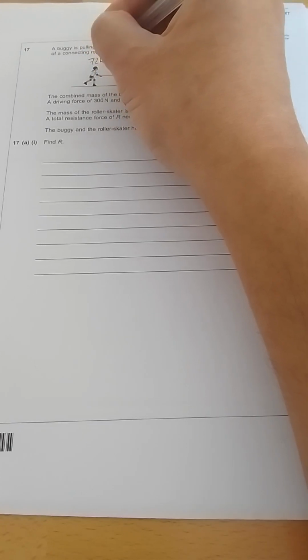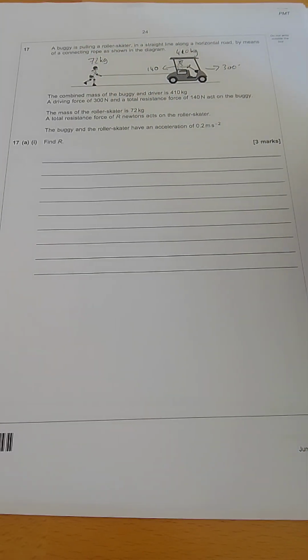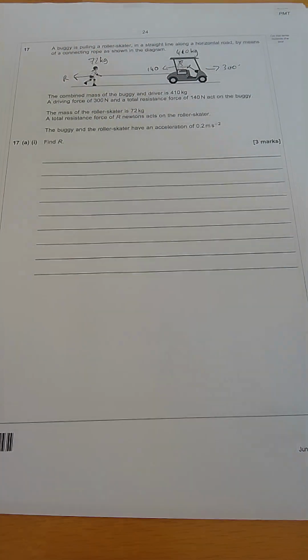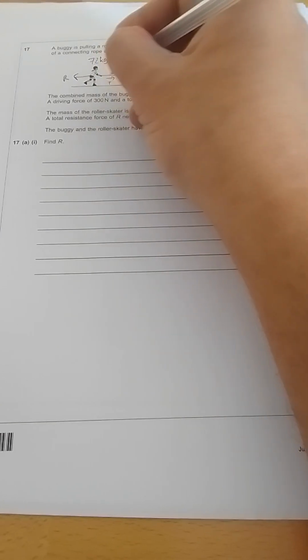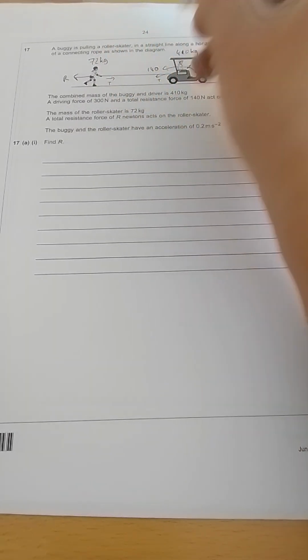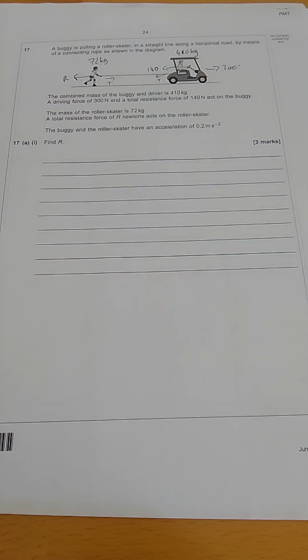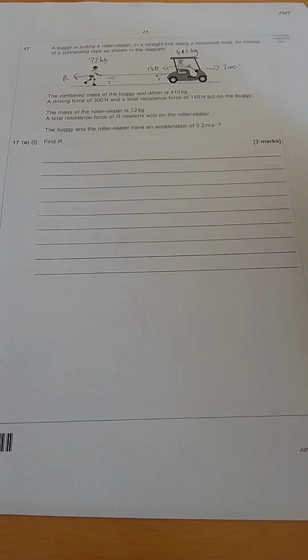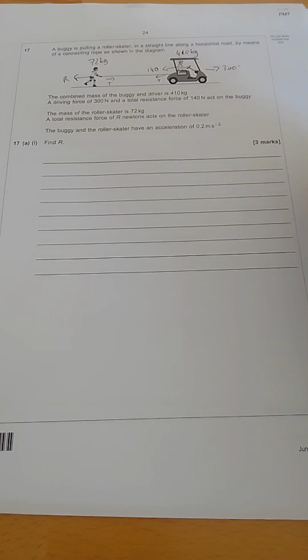is at the back, and a total resistance of R newtons acts on the roller skater, so there's an R here. Of course, there's a rope between the two, so within the rope there will be a tension pulling the roller skater forward and a tension pulling the buggy back, and they'll be equal and opposite. However, if we consider the whole system, we don't need to think about the tension. Okay, the first question is find R.